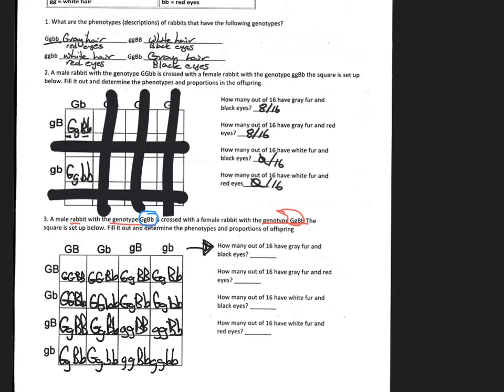The phenotypes. You have to ask yourself, out of 16, how many of these have gray fur and black eyes? That's a big G and a big B. Any big G and a big B. Gray fur with black eyes. That's this one. No, that's one. There's two, and you know that's double. I could go ahead and count, right? There's two ways I can do it. I'm going to do it both ways, actually, now that you said that.